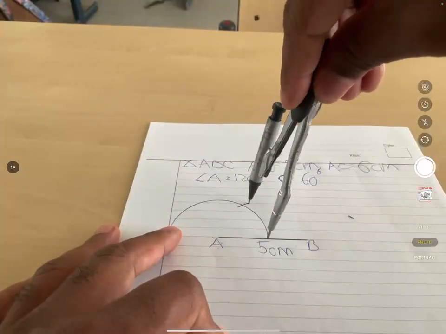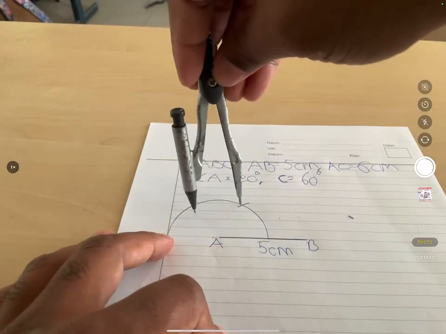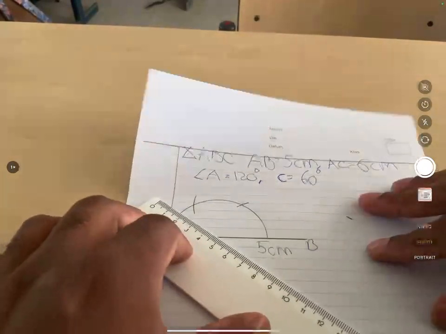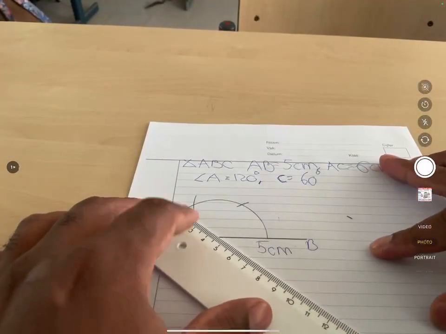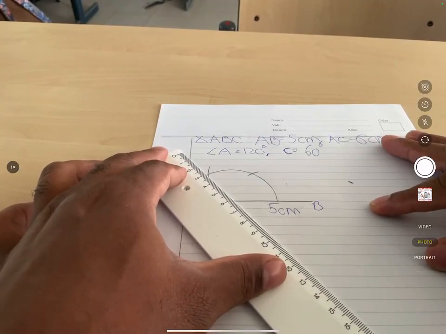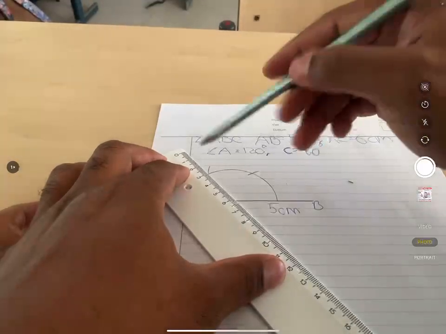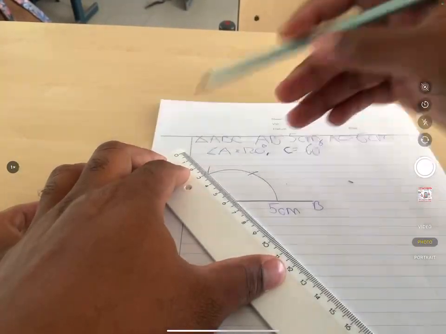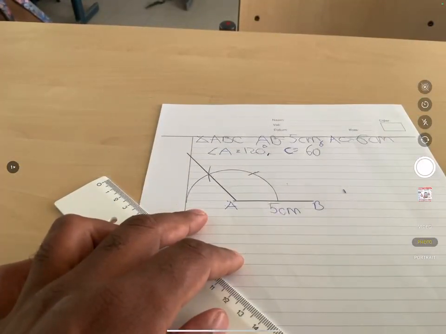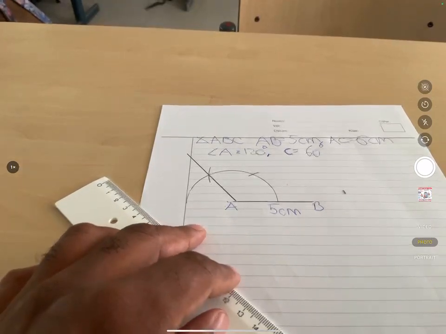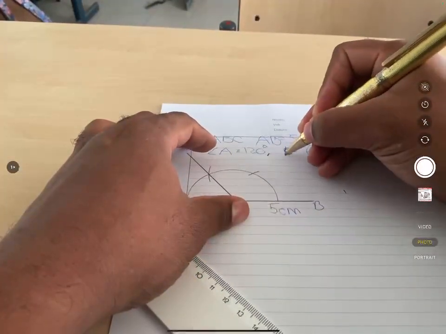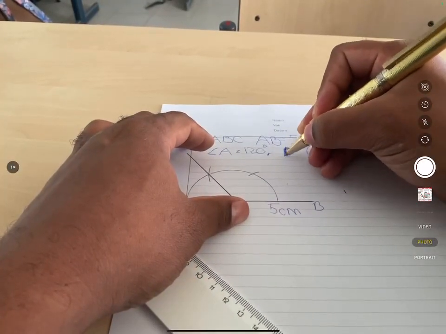Here we have 60. There we have 120. And I said the angle of AC equals 6 centimeters. So we have there 6. There it is, 6. Are we finished? Certainly not. Because we also have the angle of, it's not the angle of C, it's the angle of B. My apologies. Angle of B.